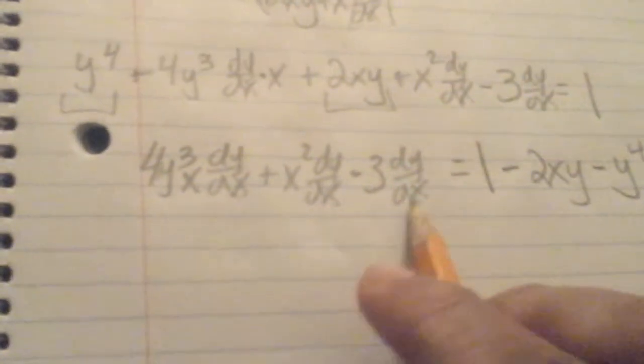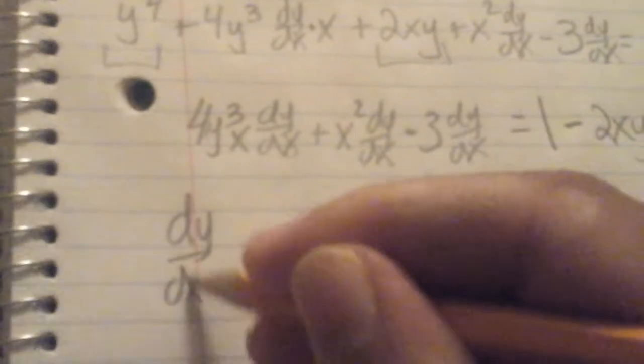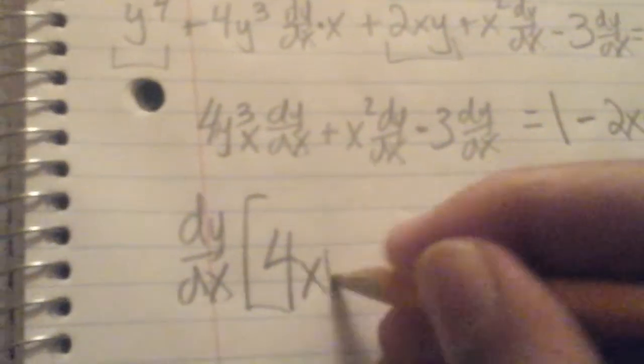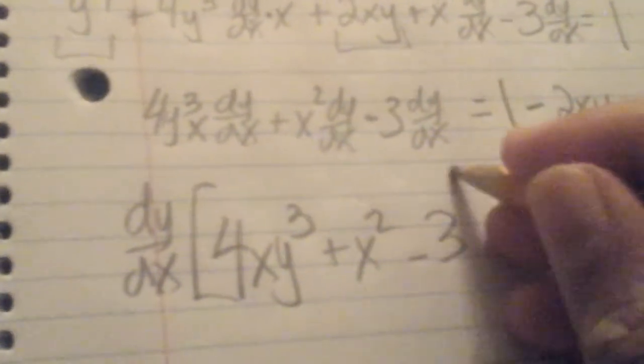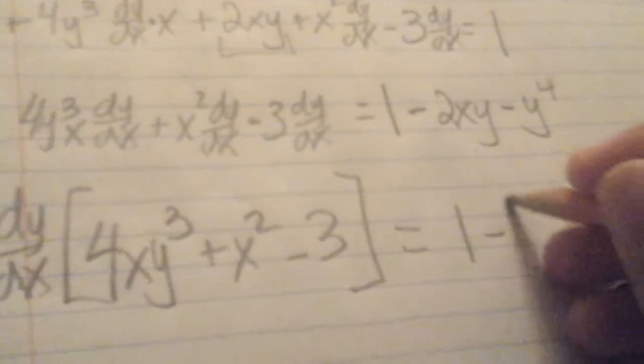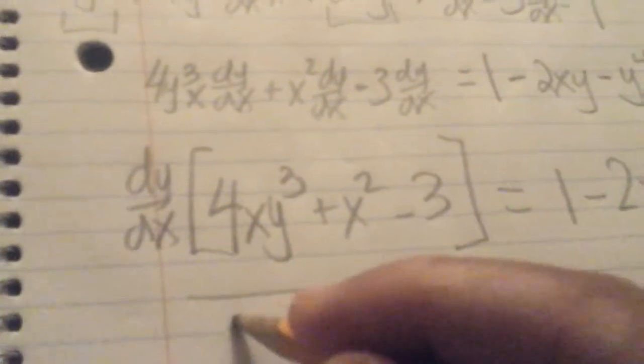Now, what we need to do is factor the dy dx out of every single term. So if we divide out dy dx, what do we have left? We have 4xy cubed plus x squared minus 3, and 1 minus 2xy minus y to the 4th. And then now we simply just divide by this whole thing.